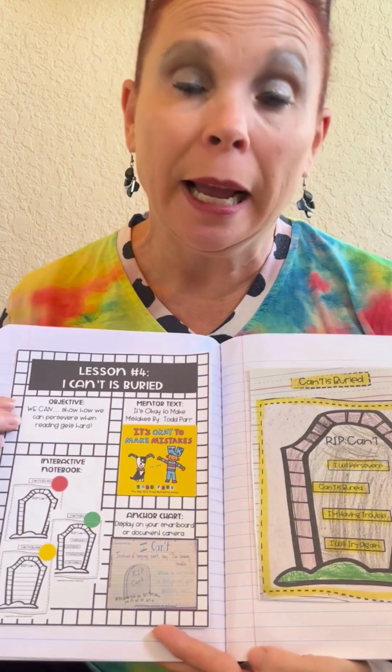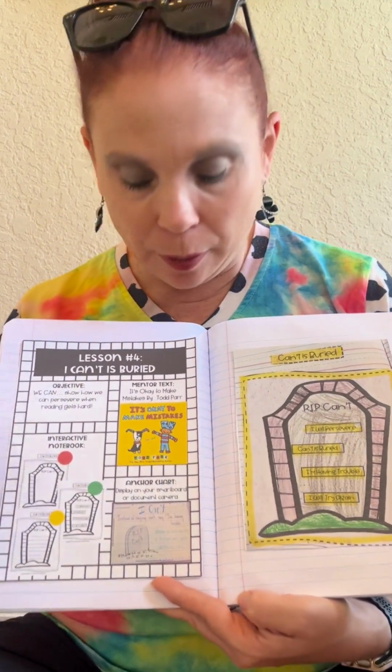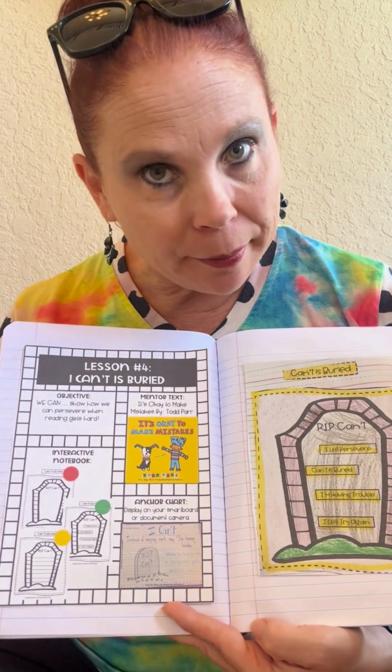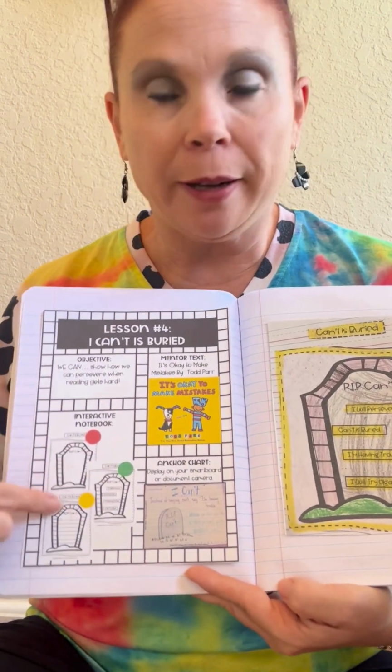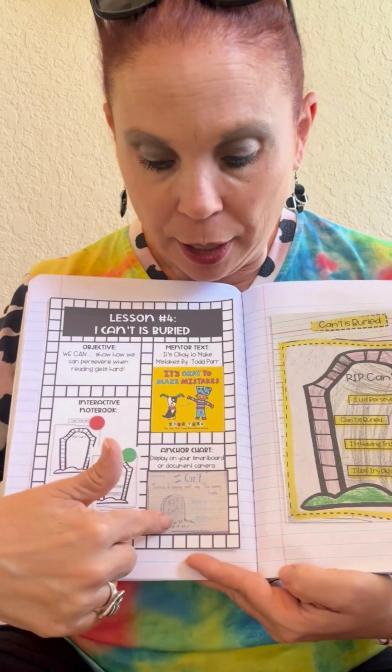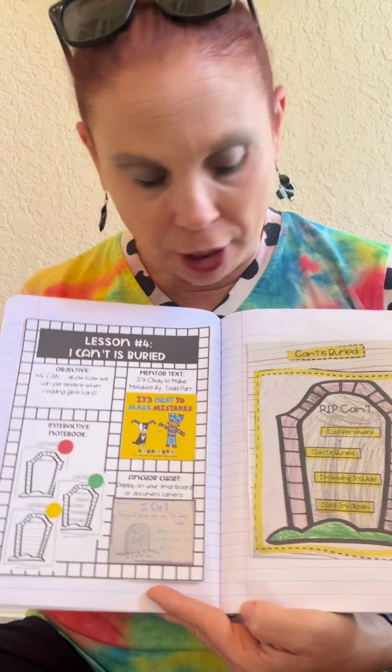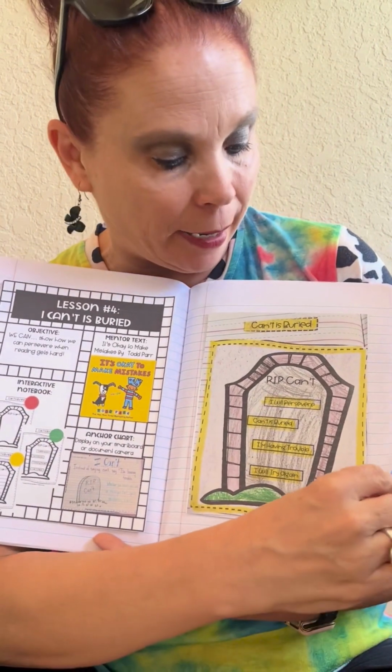Lesson number 4 is I Can't is Buried. We're going to bury can't, and we're going to read It's Okay to Make Mistakes by Todd Parr. And you're going to decide which interactive notebook you're going to use. Here is the anchor chart for that. Here's the objective, and here's my example for I Can't is Buried.